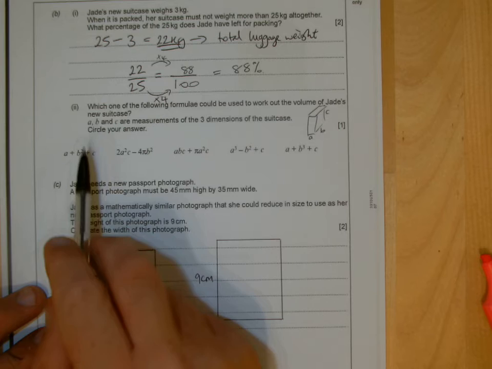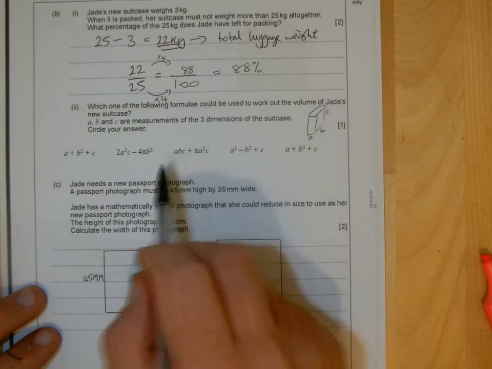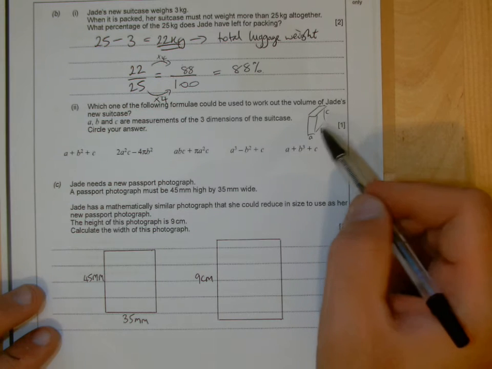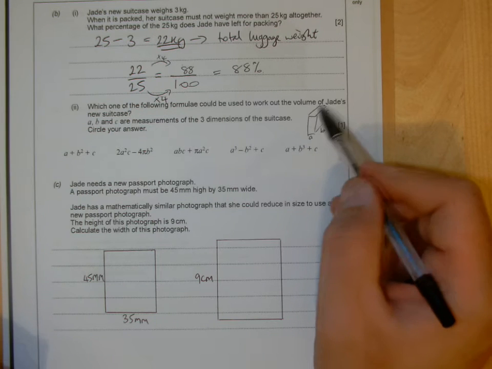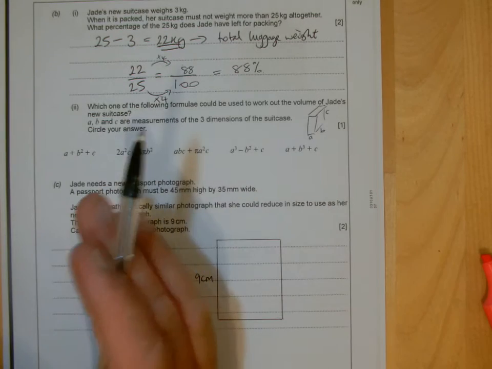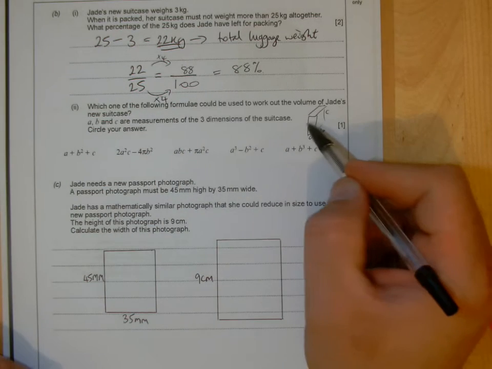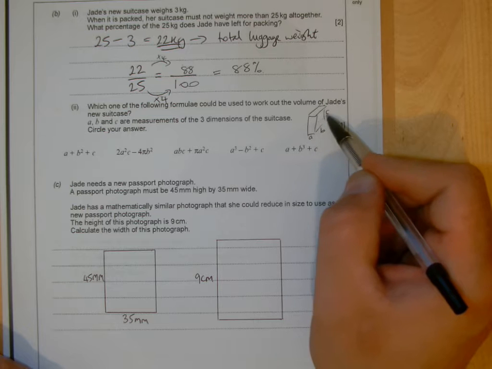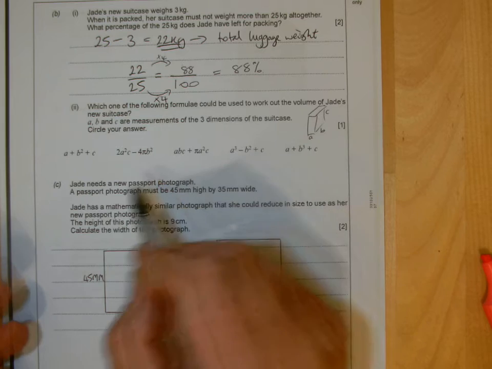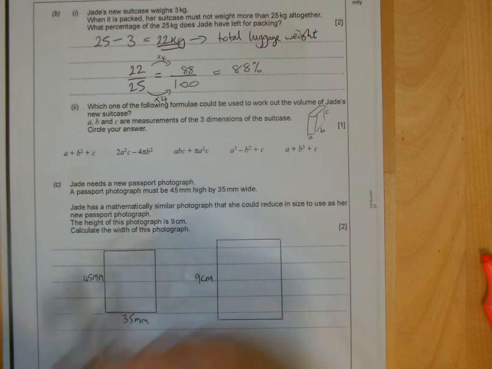Now it's saying which one of these could represent the volume. Now you might be expecting it to be like A times B times C, because that's what you do if you had a cuboid. However, a suitcase isn't actually a cuboid. If you think about it, it's got sort of curvy edges, and it sort of rounds itself at the top, maybe. So that's why the volume isn't A times B times C.